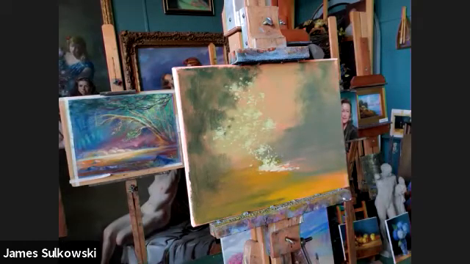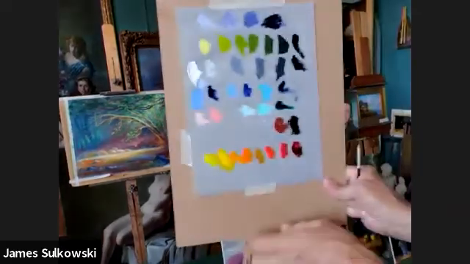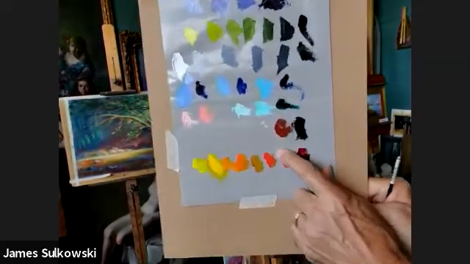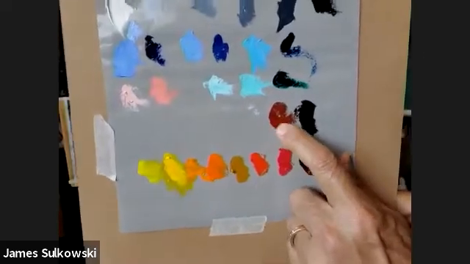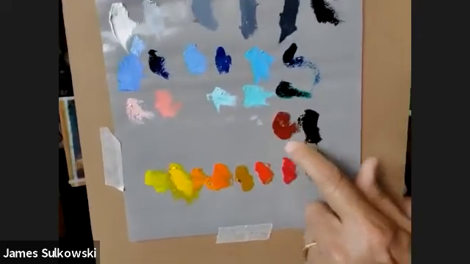Let's get into a little more color on that embankment there. I have an earth red here. It's Terra Rosa. I'll show you what that looks like. Terra Rosa is this. See, this is very reddish brown. Not burnt sienna.